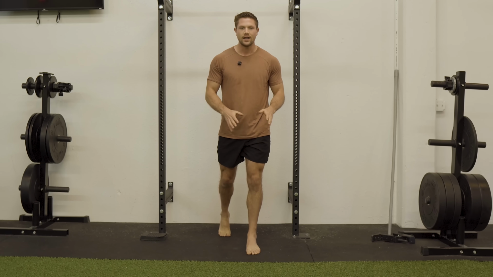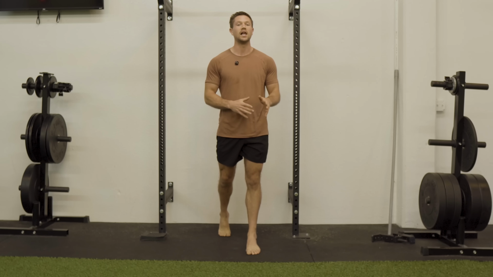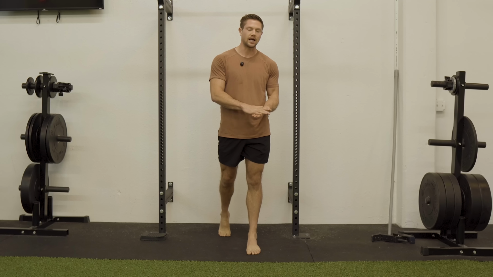Don't go beyond it. It's not worth it. Just go to the point where you feel a little stretch and then come up from there. And you can progressively work down over time, but if you rush this, you will not get the benefits from it.